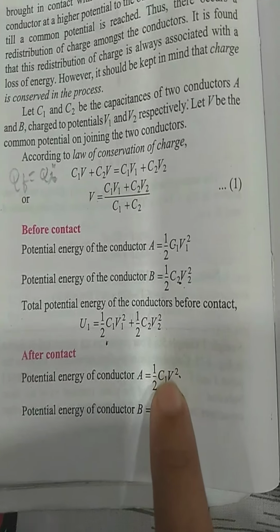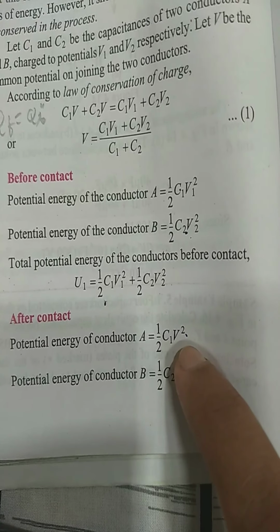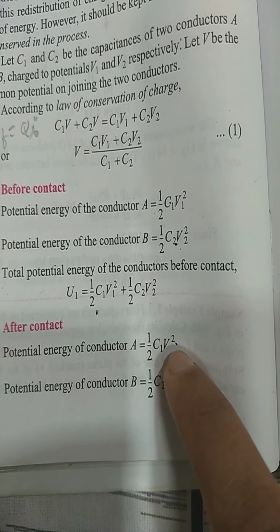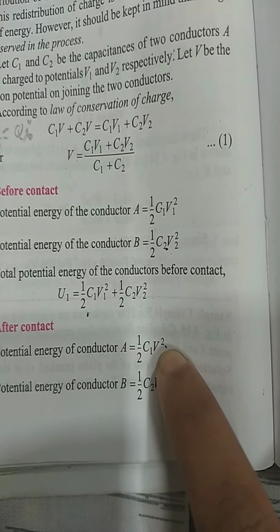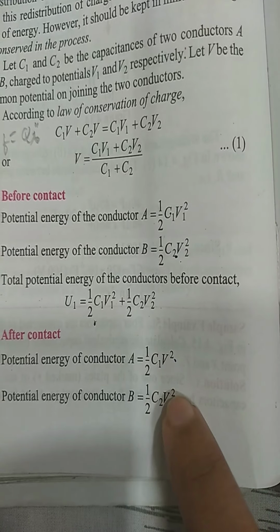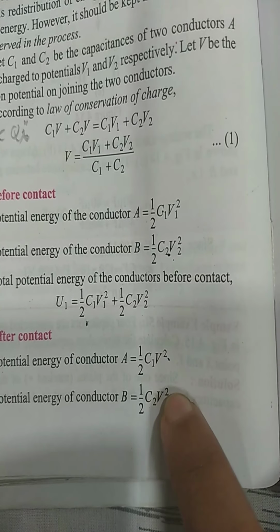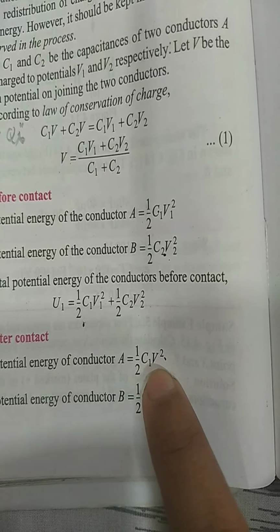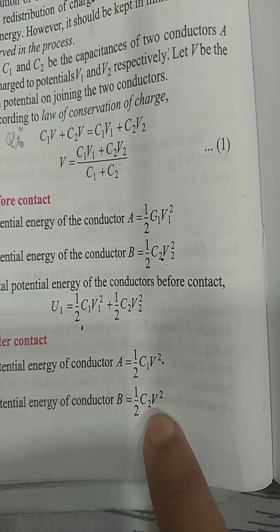Now after contact, the potential energy of conductor A is half C1 V square. Both will have V square because after contact they have achieved the same potential, and that final potential is V. So half C1 V square, half C2 V square.